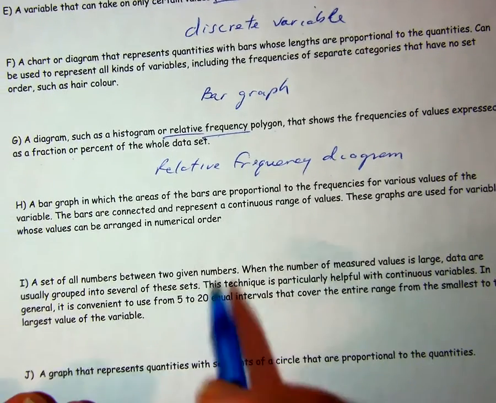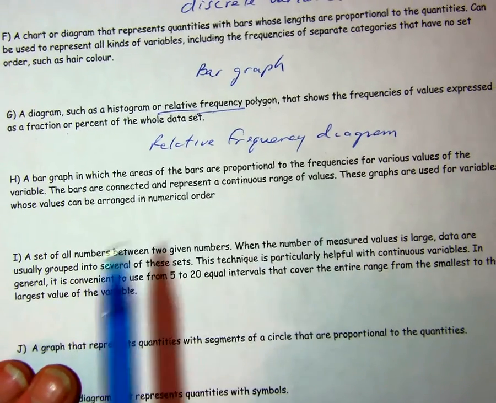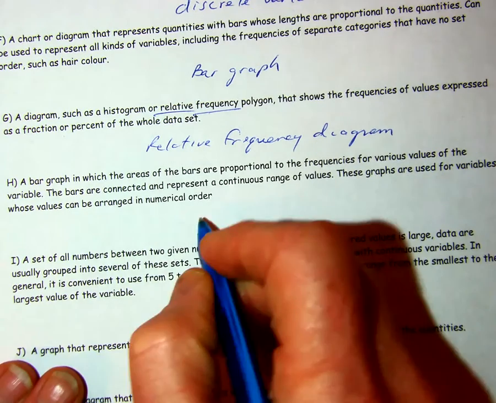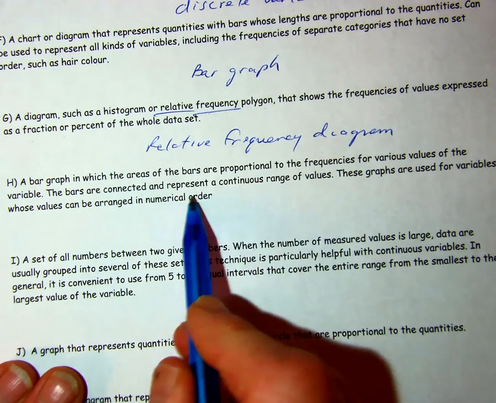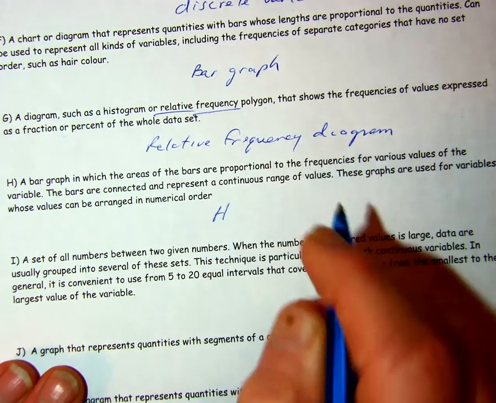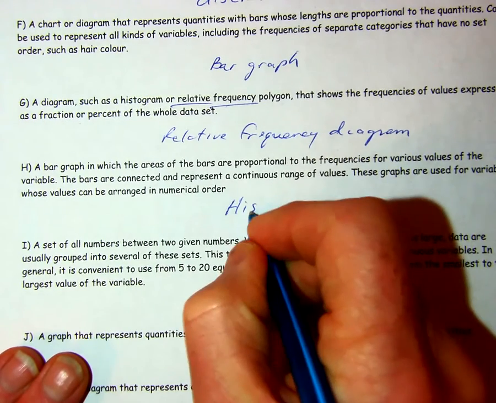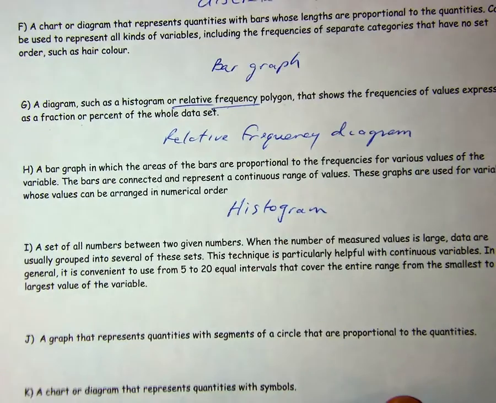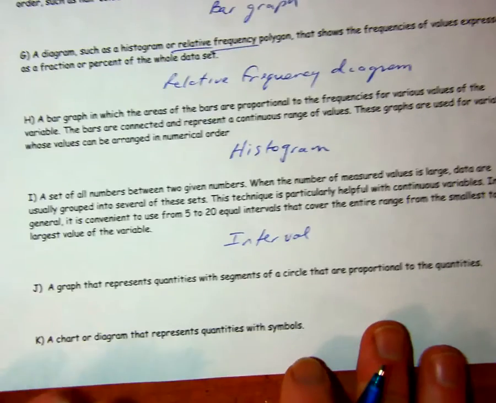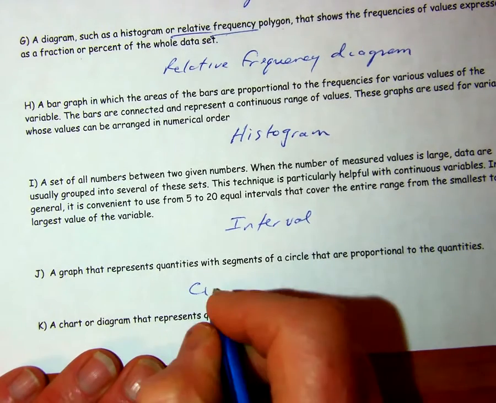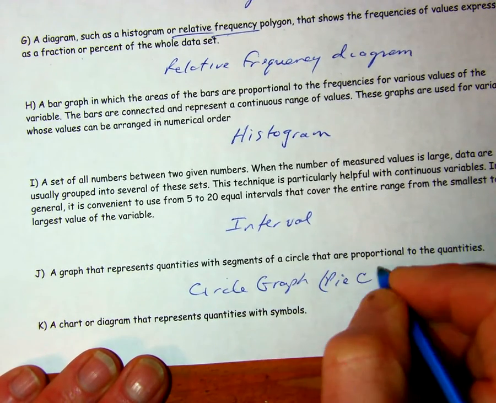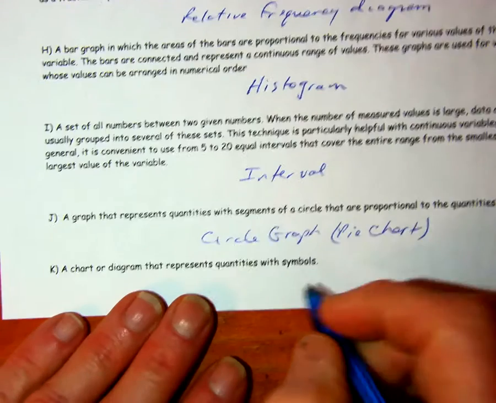A bar graph in which the areas of the bars are proportional to the frequencies for various values of the variable. The bars are connected and represent a continuous range of values. Everyone, what is it? Histogram. Histogram, all right. I'll just punch these in. This was interval. You guys can read it on your own. This one here was circle graph, or a pie chart. And the last one here is a pictograph.